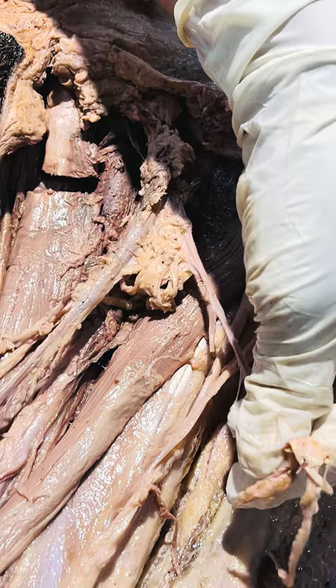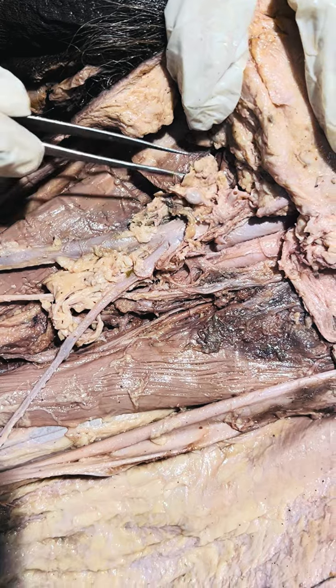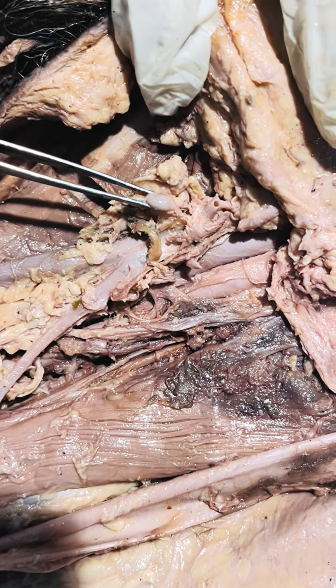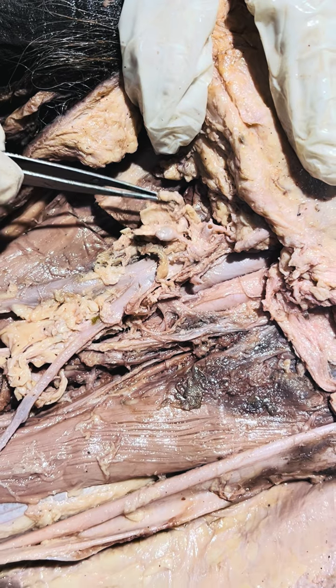And along the upper part of the great saphenous vein, you are seeing the vertical limb of the superficial inguinal lymph nodes. You can see here, these are the superficial inguinal lymph nodes, and this is the vertical limb of the superficial inguinal lymph nodes.